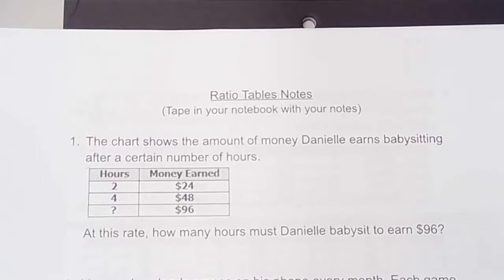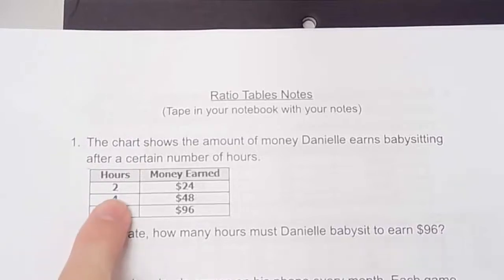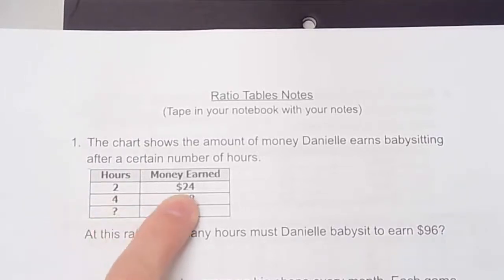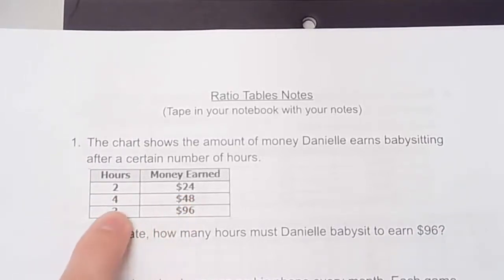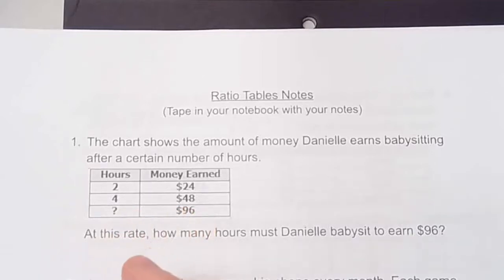So if we start with this table right here, it says the chart shows the amount of money Danielle earns babysitting after a certain number of hours. So obviously we can see if she works 2 hours, she gets $24. She works 4 hours, she gets $48. And we're trying to figure out how many hours does she work to get $96. And this is all equivalent, so it's not like it's changing each time.